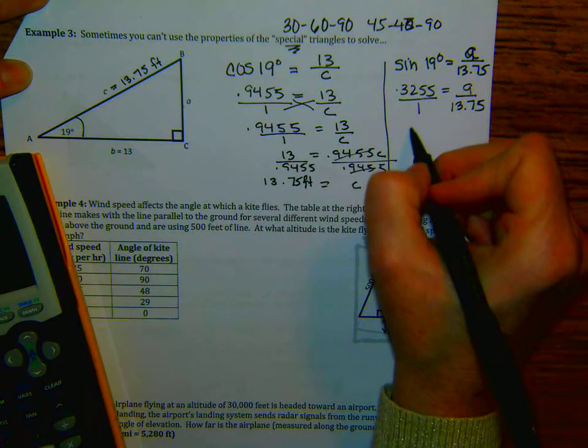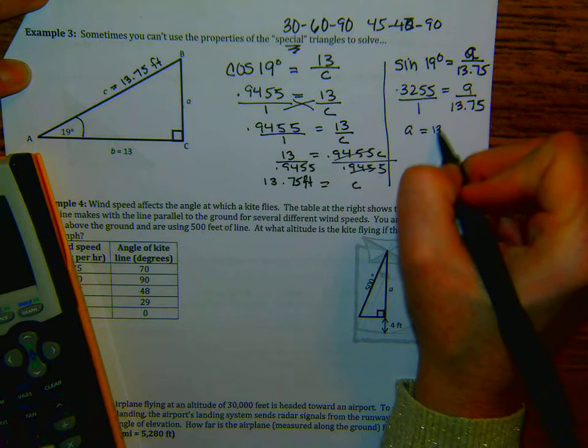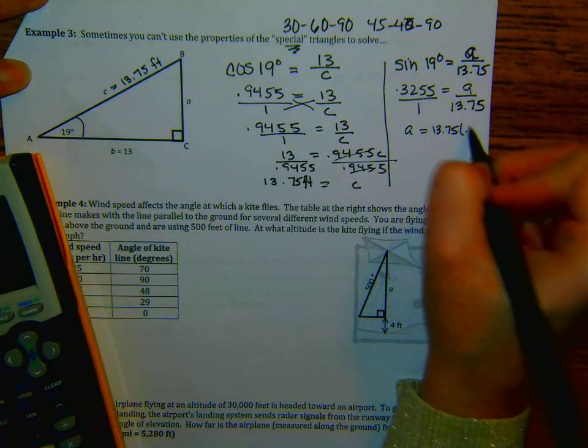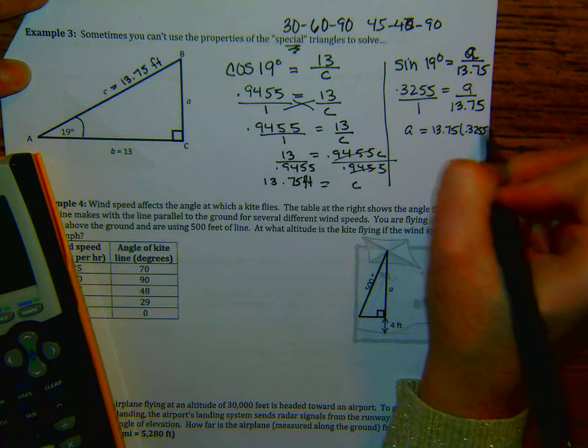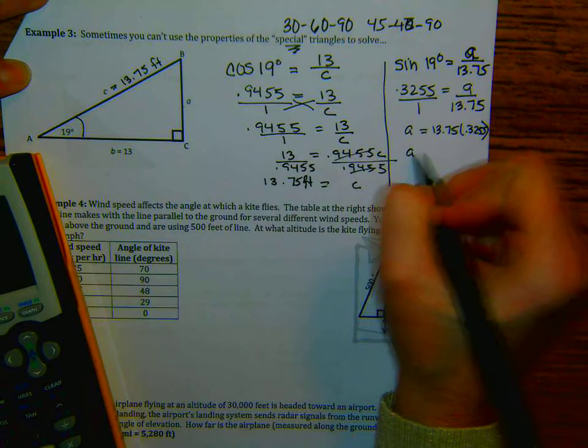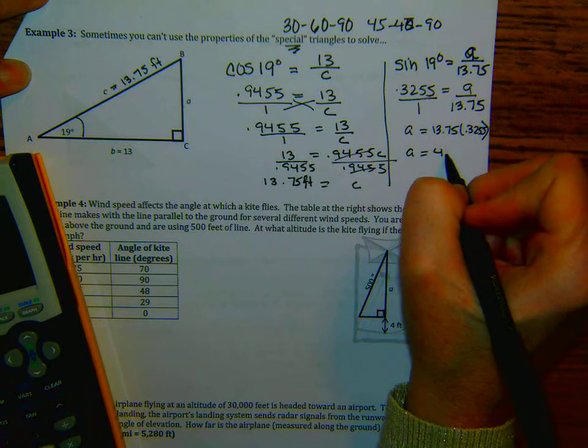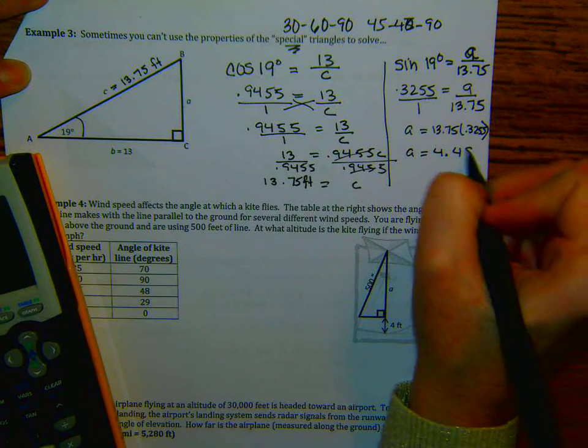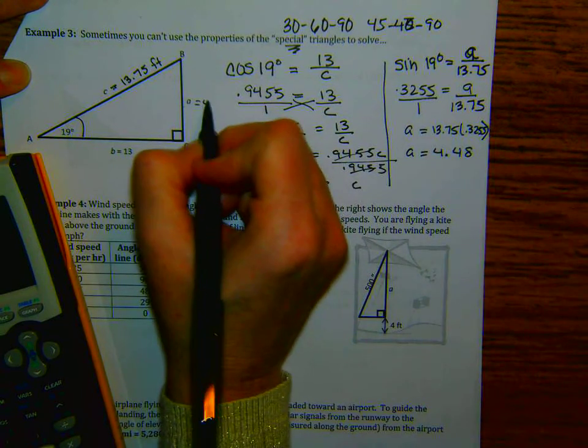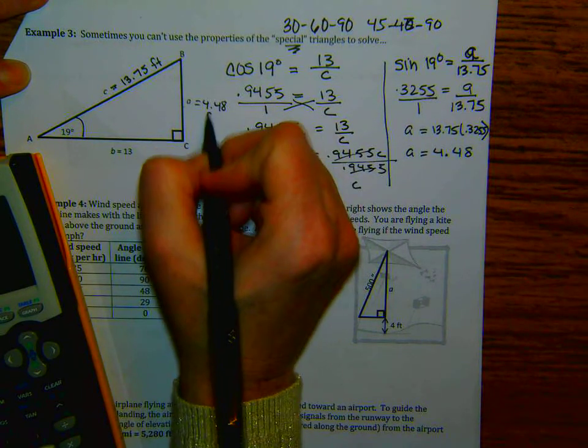Let's set up the ratio. And A equals 13.75 times 0.3255. Multiply those together, and we get A equals 4.48. A is equal to 4.48 feet.